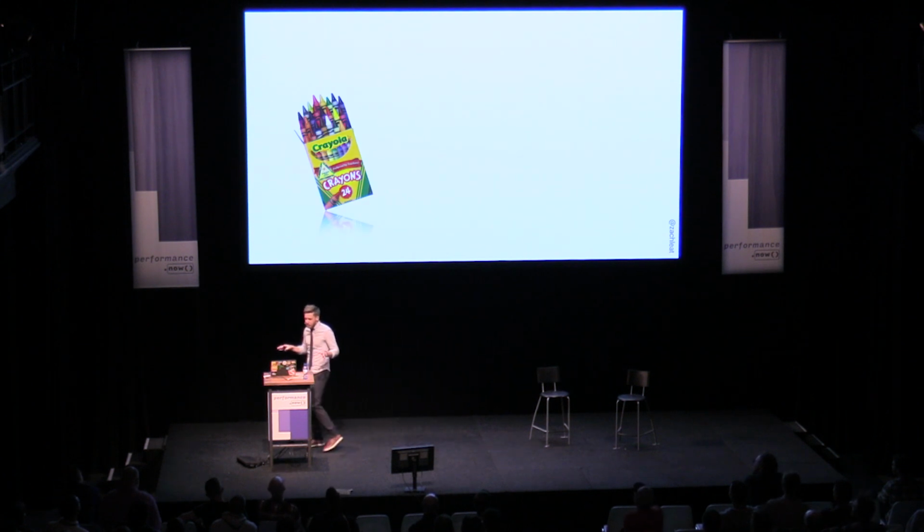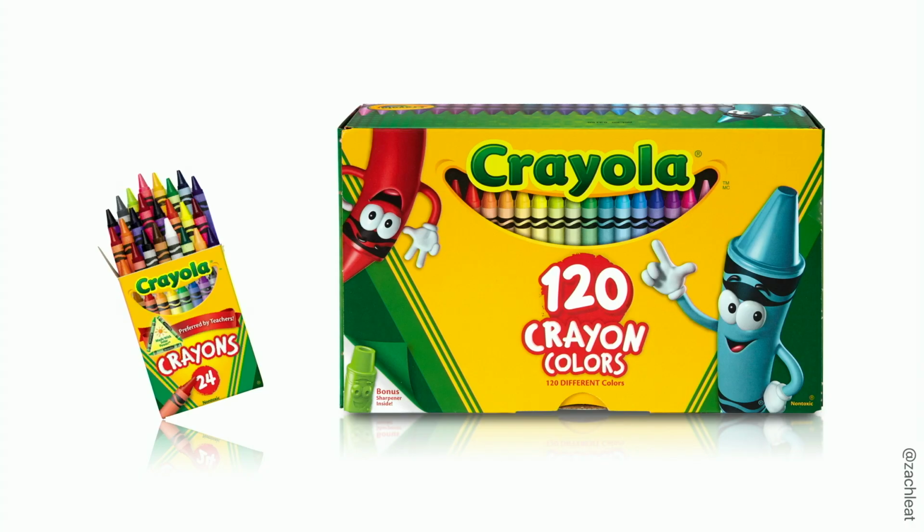Let's get serious now. Let's do a crayon analogy. Got my 3-year-old in the audience. She loves crayons. So you've got a 24-pack of crayons. This is our system fonts. You can express way more emotions with 120 crayons. Amazing. More is better. Let's get a little bit more diversity.